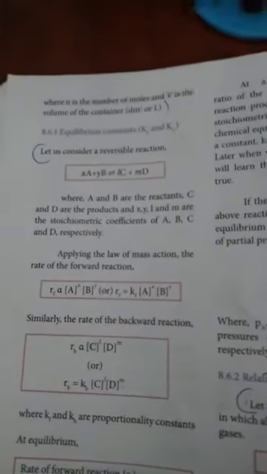Okay, listen. Now the next topic: relation between Kp and Kc. This is one of the important 5-mark questions. So listen, here first consider a general chemical equilibrium reaction. You consider the same reversible reaction xA plus yB gives lC plus mD.